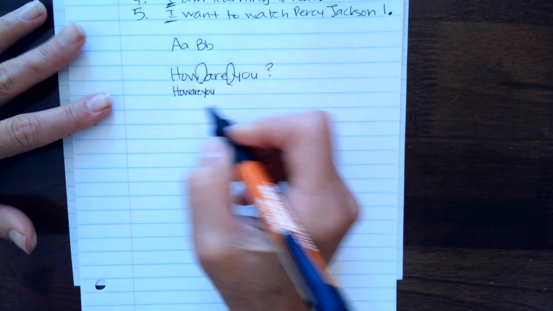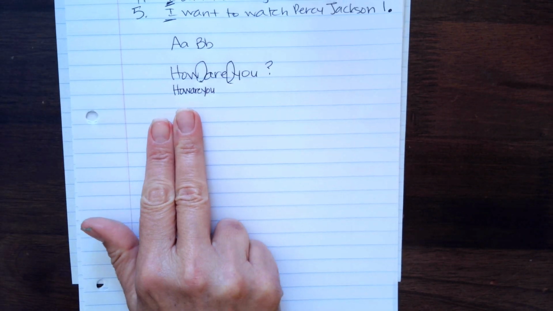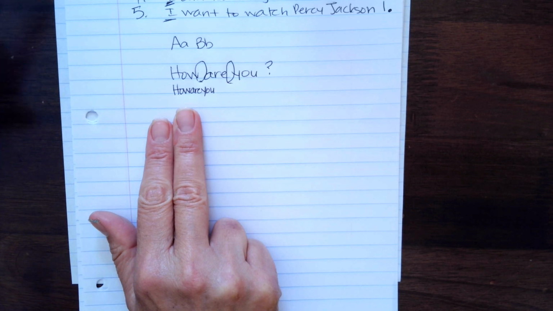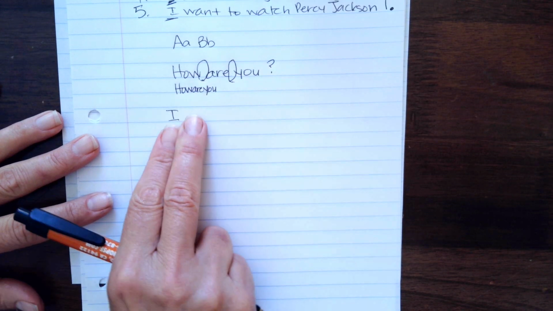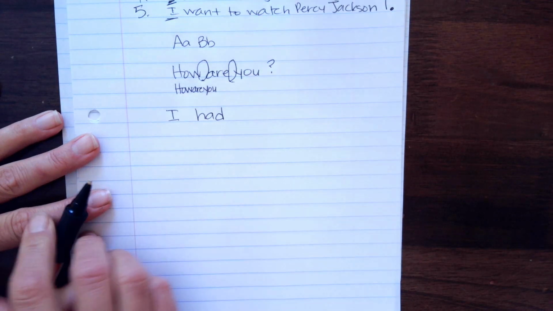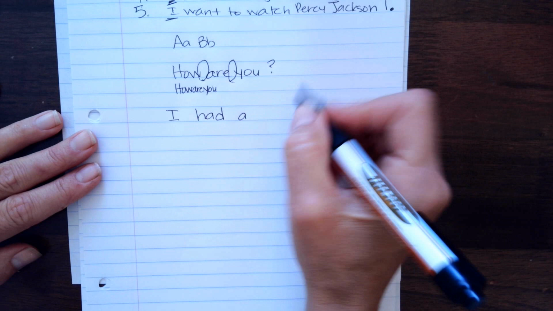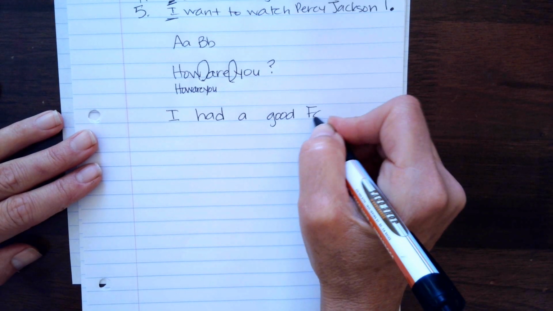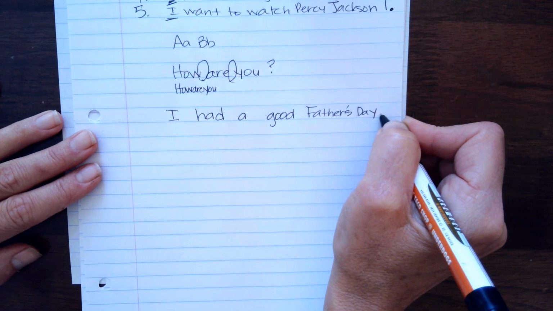We have to put some space in between. So your teacher wants you to put 2 fingers worth of space in between your sentences. So you're going to say I, and then you're going to put your fingers there and use some space. I had a, and then use your 2 fingers, good, use your 2 fingers, Father's Day. And then we end with the period.